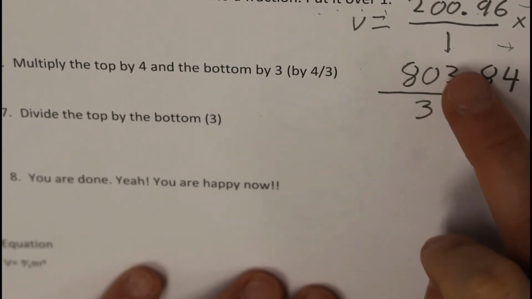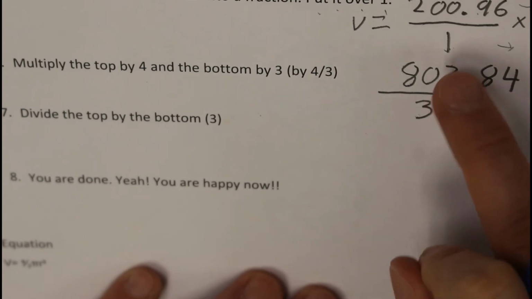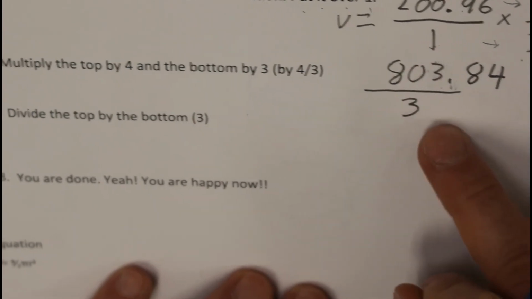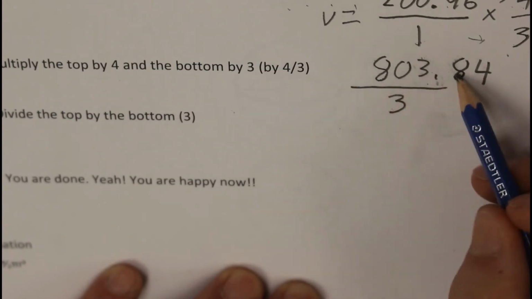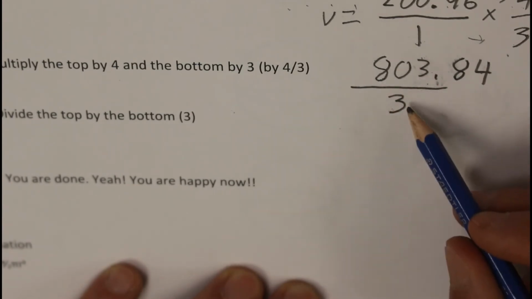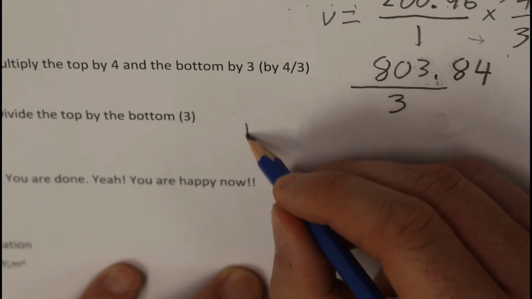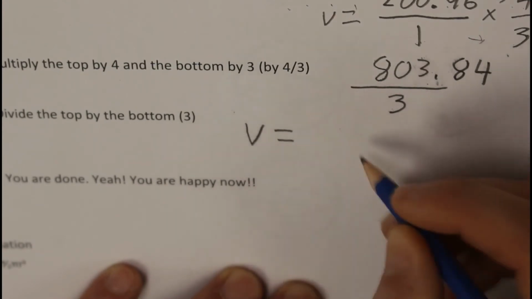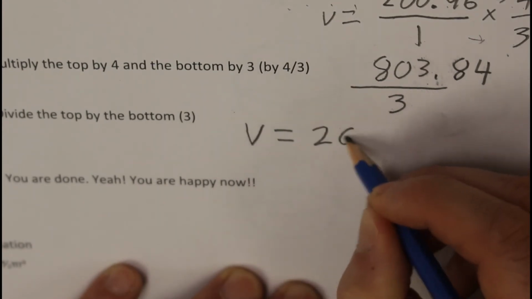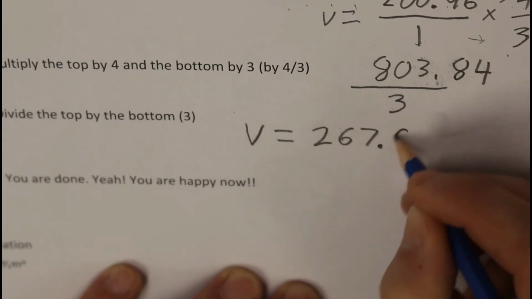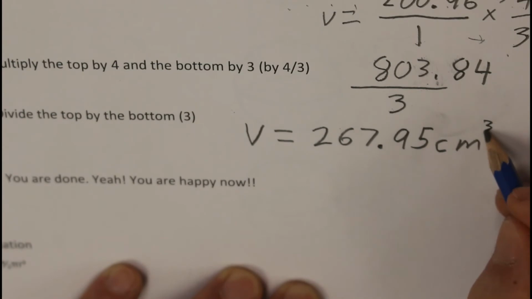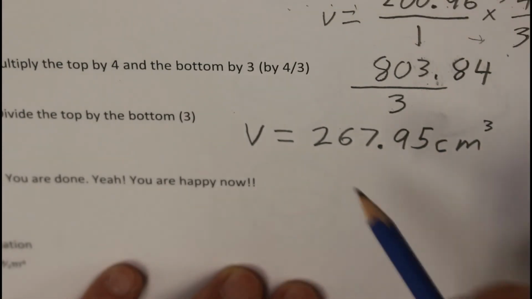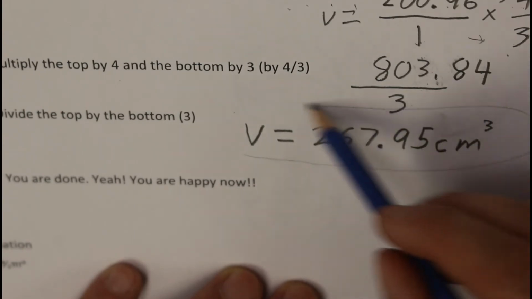So whenever we want to turn a fraction into a whole number, you just take the top number and divide by the bottom number, the numerator by the denominator. So 803.84 divided by 3, we get a volume of 267.95 centimeters cubed. Right there. And yay, you're done. This is your answer right there.